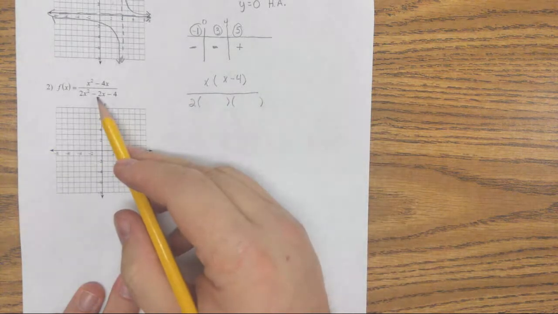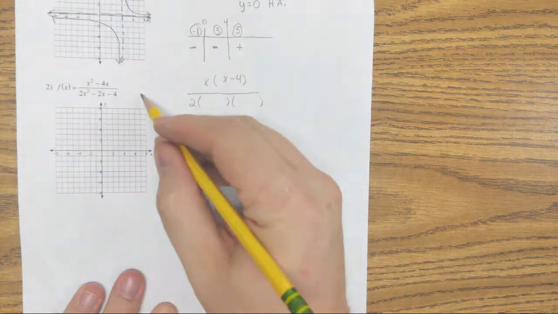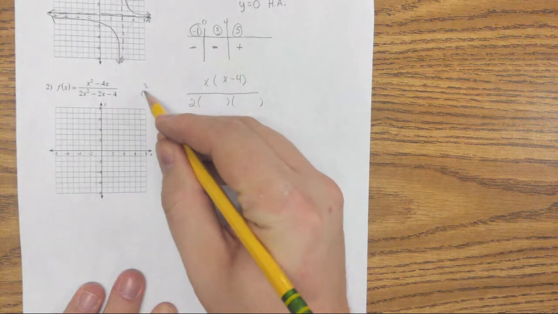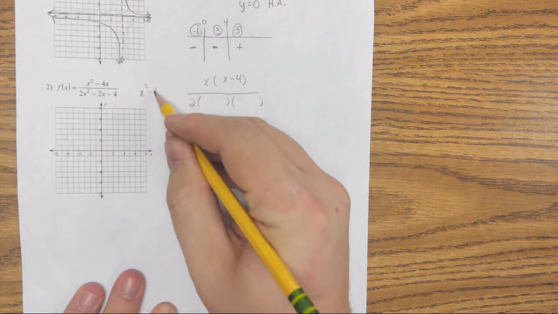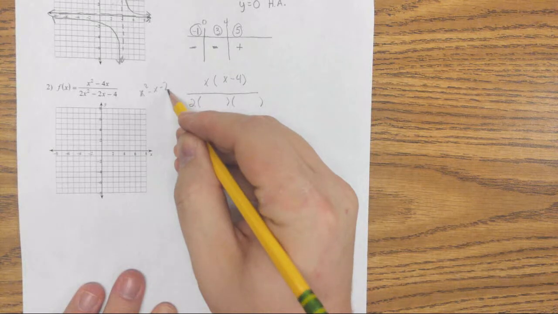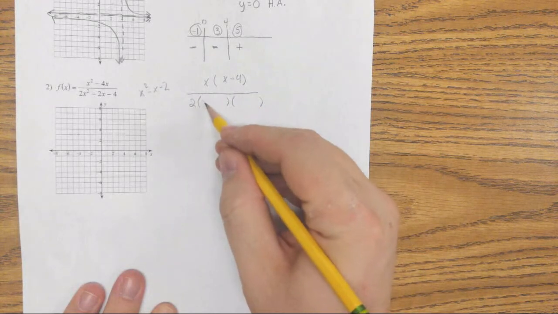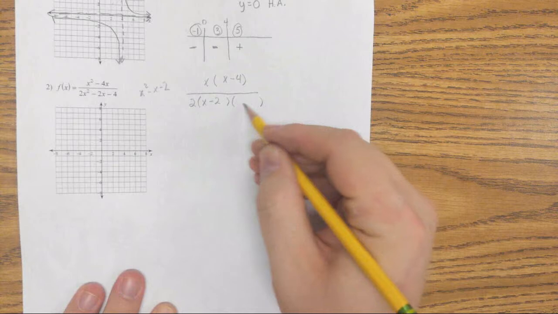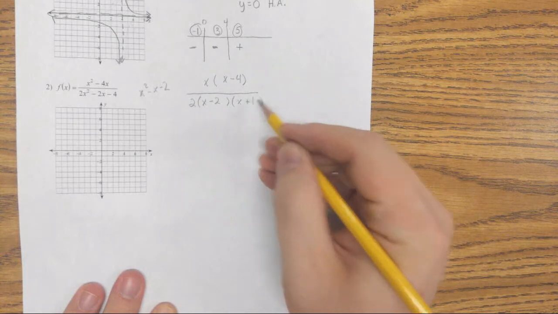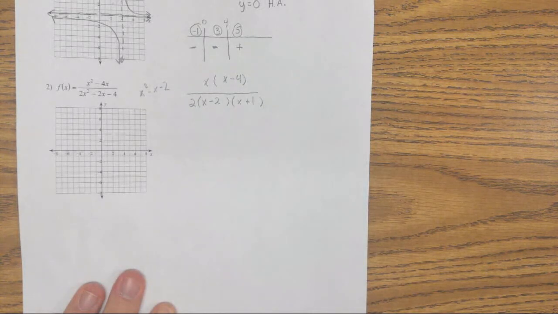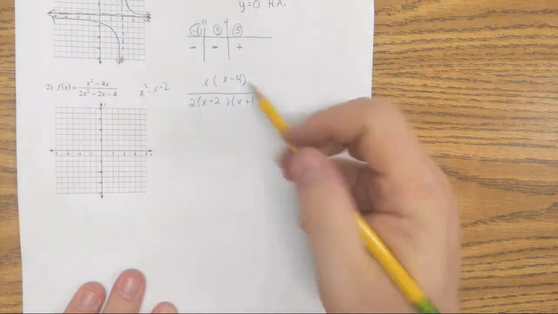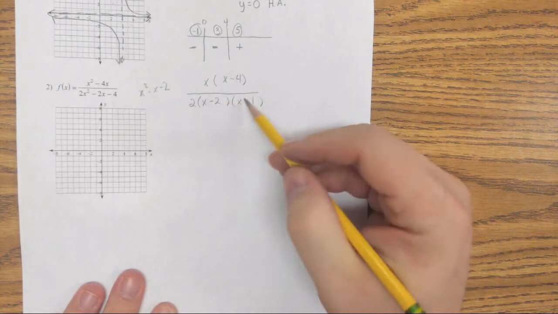So when I factor the 2 out, I get x squared minus x minus 2. That's going to mean that this is x minus 2, x plus 1. So we don't have any canceling or anything fancy like that to do. But what we've got is a lot of factors here.